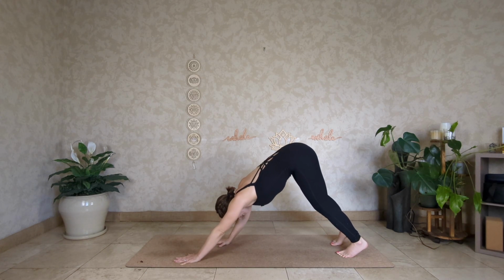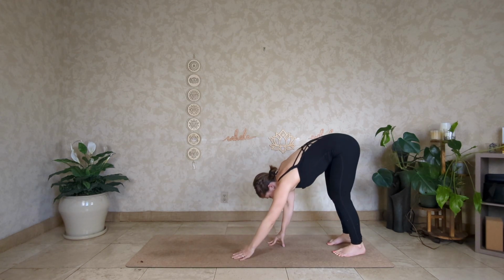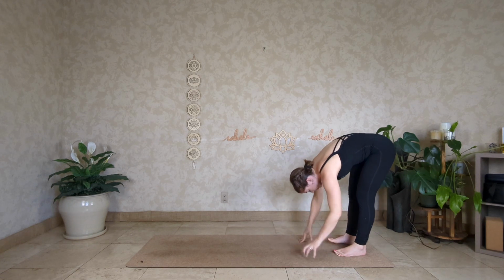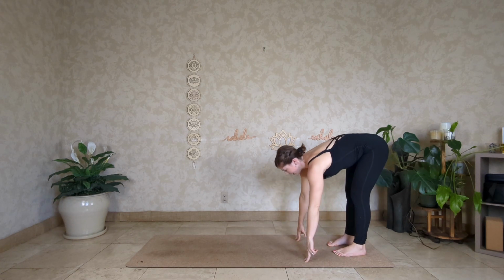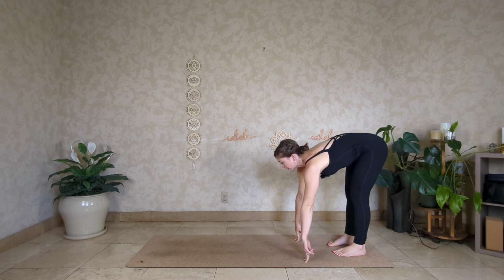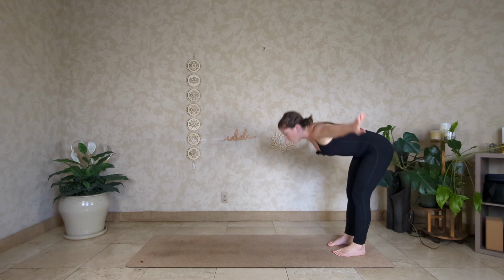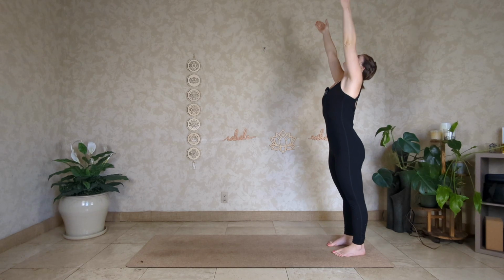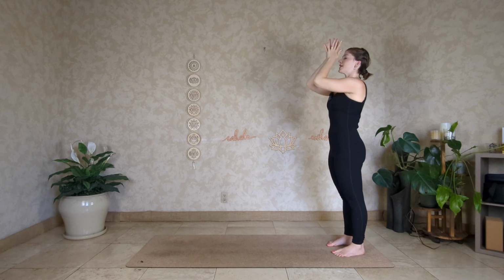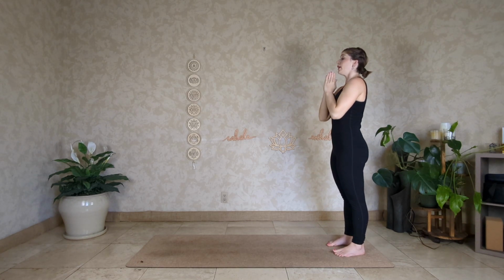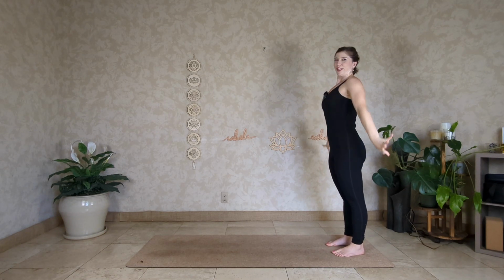And then start to walk your hands to meet the feet at the back of the mat. Forward fold at the back of the mat. Inhaling up, lengthen the spine. Exhaling, fold. And then inhaling all the way up to standing. Reach up, look up. Exhaling, hands to the heart. And now we're gonna move into eagle pose.